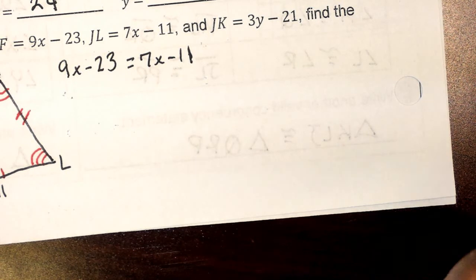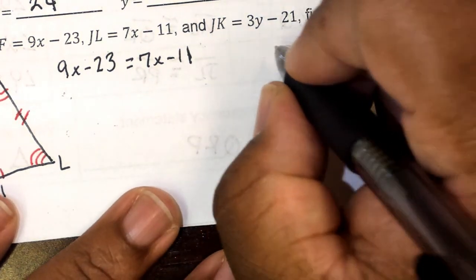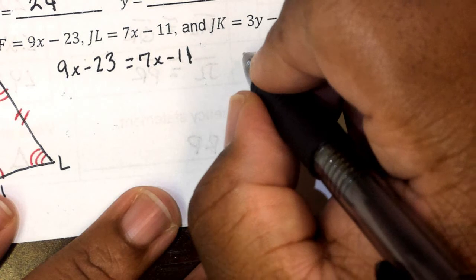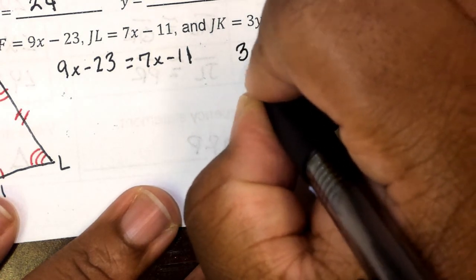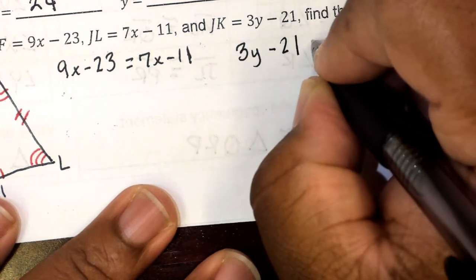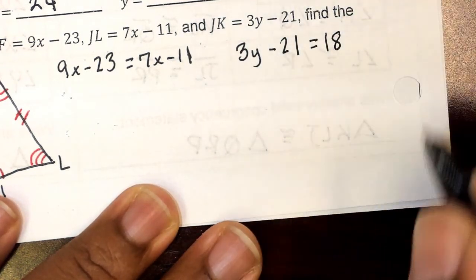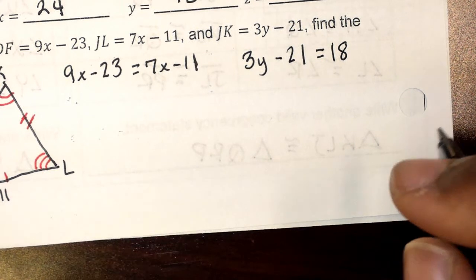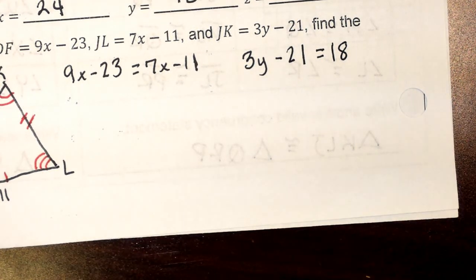What was it again? 3y minus 21 equals 18. What are you gonna do with that 23 on the other side? On EF. So 23 minus 18 equals... 23? When did you equal 23 instead of equal 18? No. I trick you so easily.